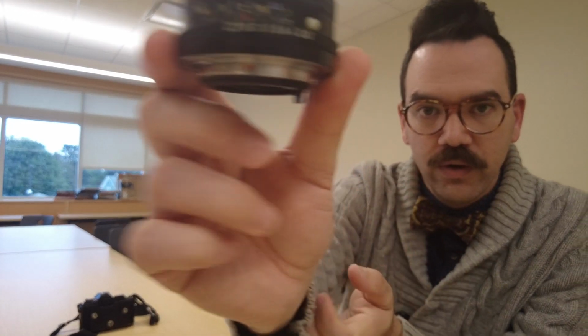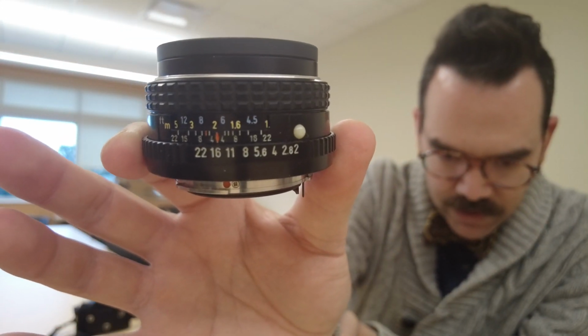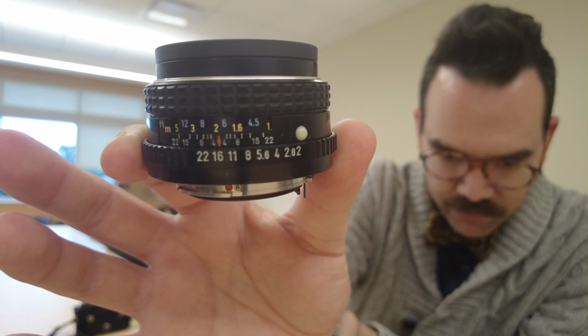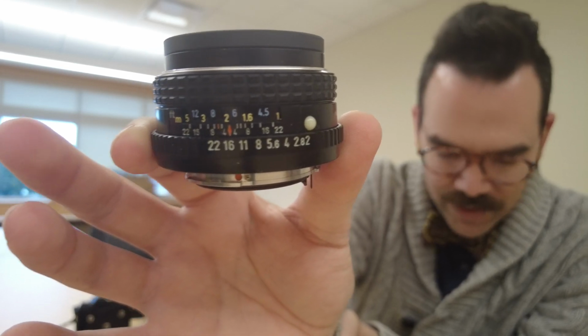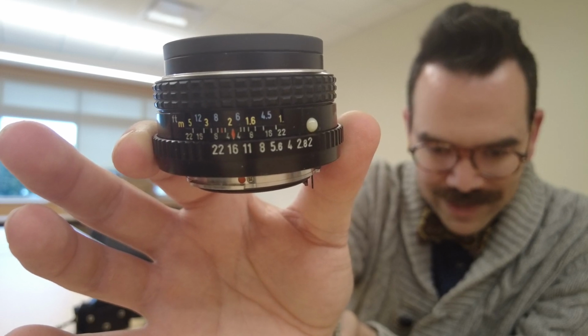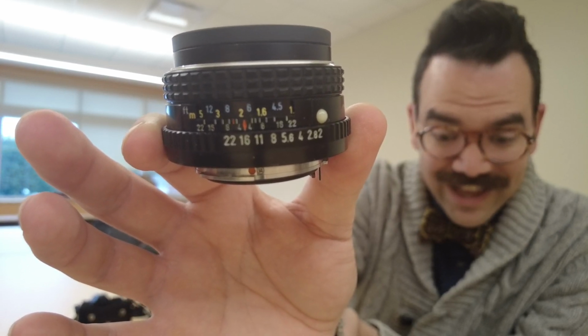And it's a little bit hard to see because there are a lot of numbers on this lens, but if I hold this up here, you should be able to see 22, 16, 11, 8, 5.6, 4, 2.8, and 2. And if you look at the little red diamond, you'll see that that little red diamond is lining up with 16. And what that indicates to us is that the aperture is set to f16.